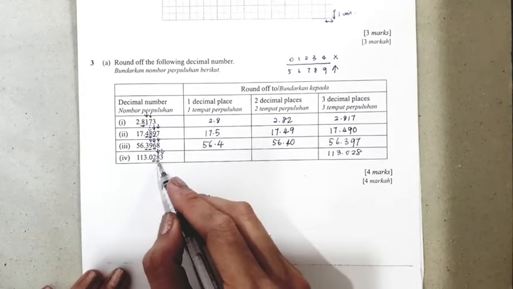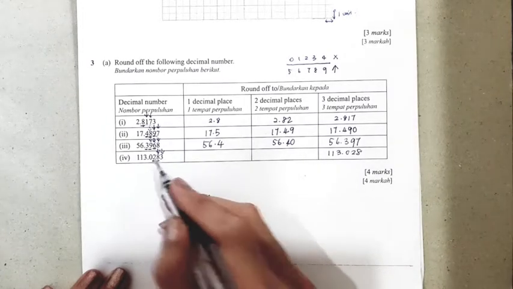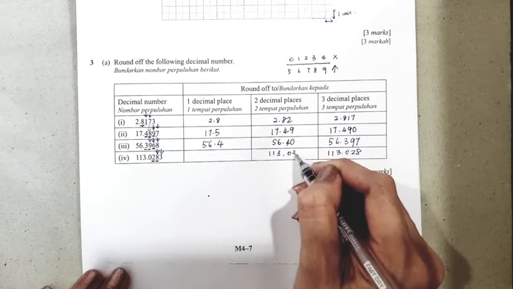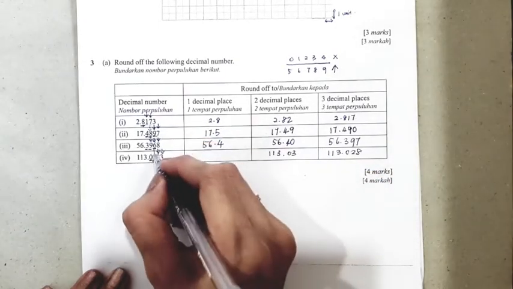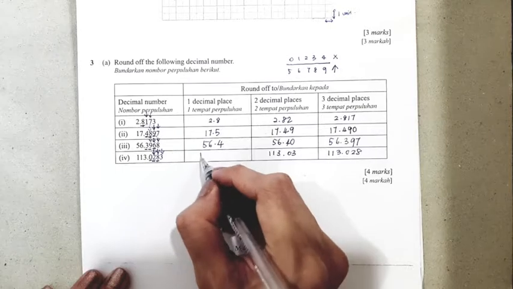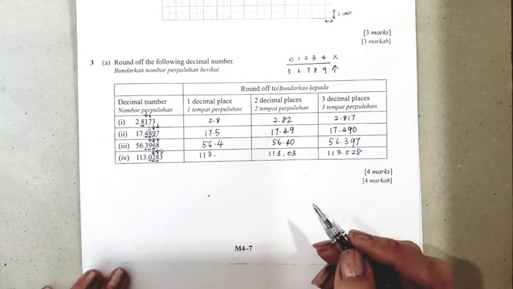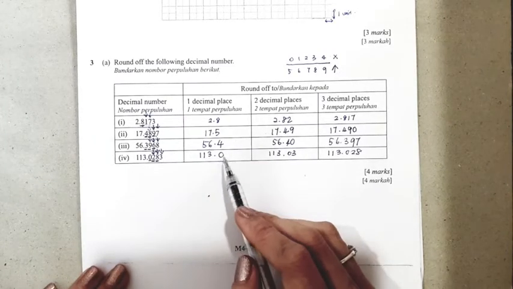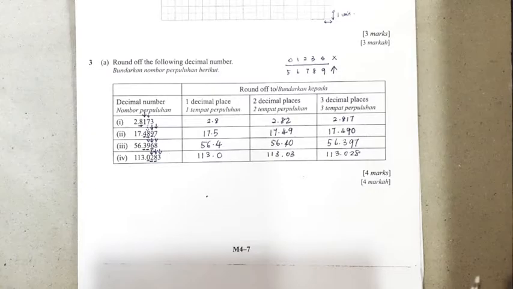It's 8, so we need to round it up, so carry forward 1 over here, so it will be 113.03. Next 1 decimal place, the one to the right side. Okay, we just need to round down, so 113.0. You need to write the 0 because 1 decimal place. That's it, 4 points.